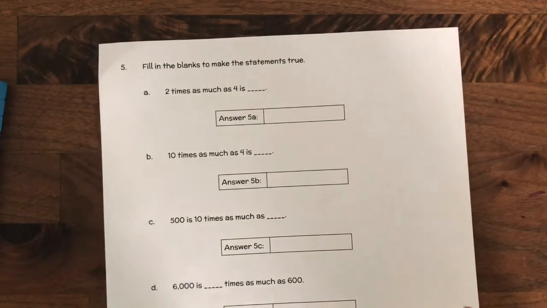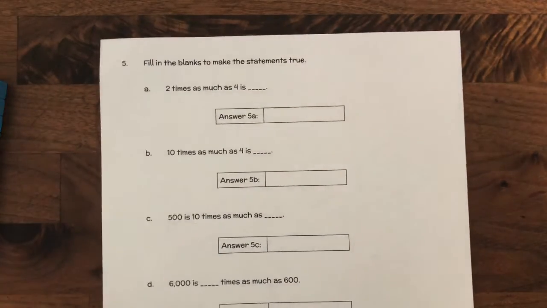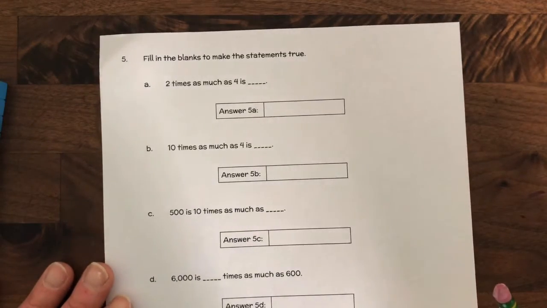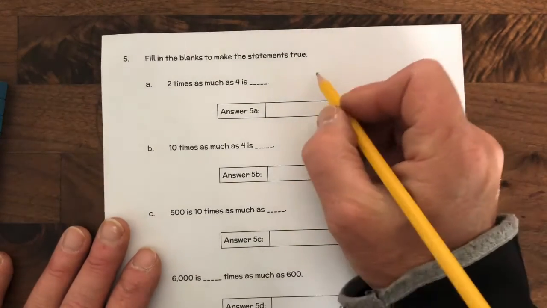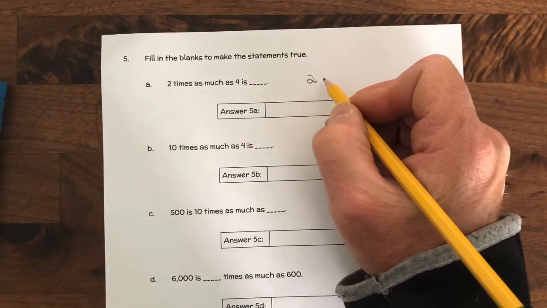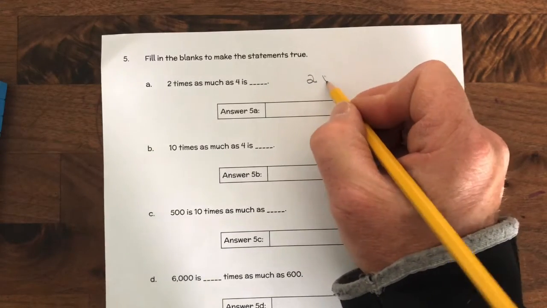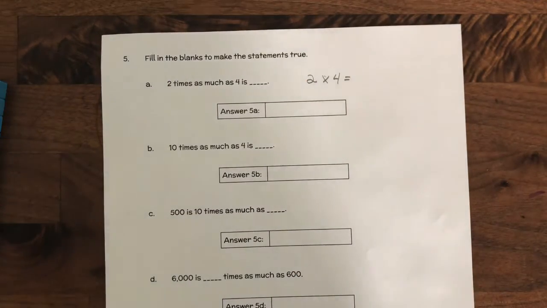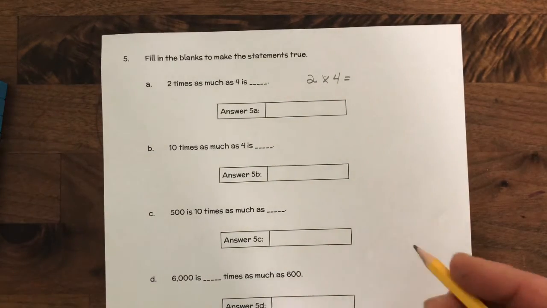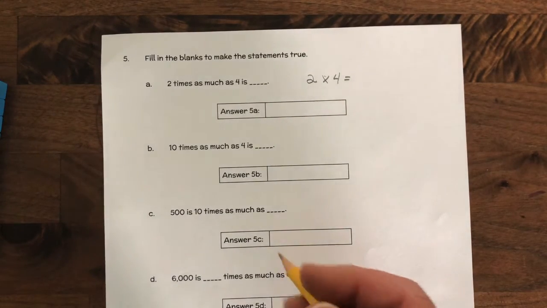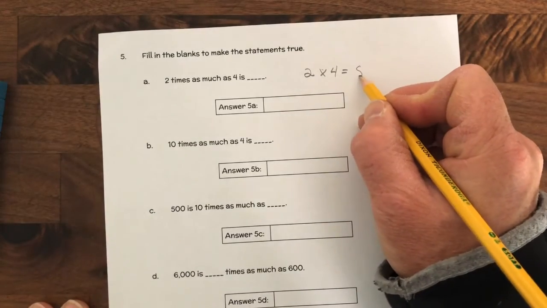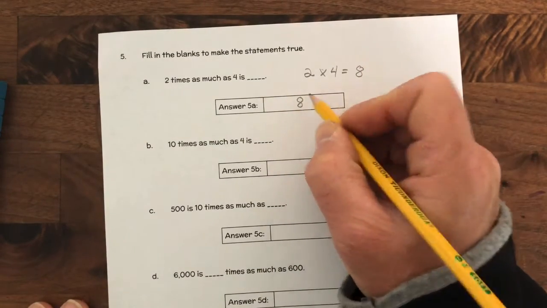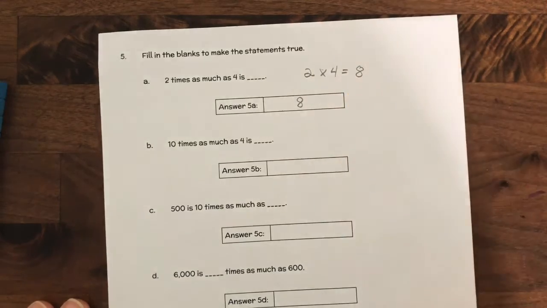Finally, down here, what we're going to do is fill in the blanks to make each statement true. Blank times as much as 4. So, 2 times as much as 4. Okay, so we're comparing. What is 2 times as much as 4? The answer is going to be 8. 2 times as much as 4 is 8.